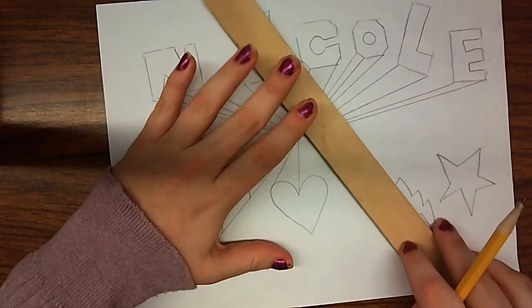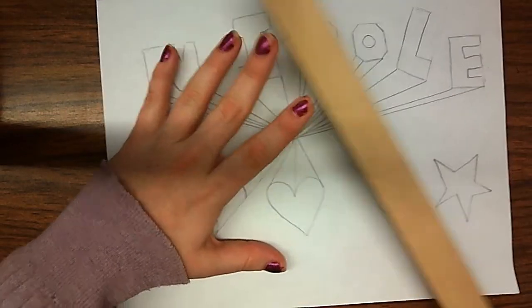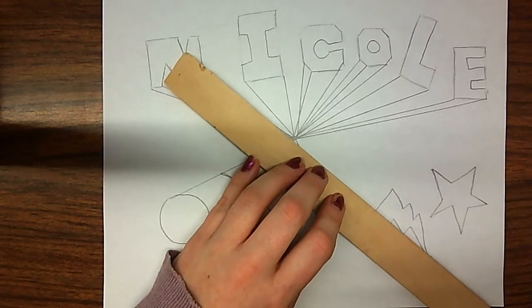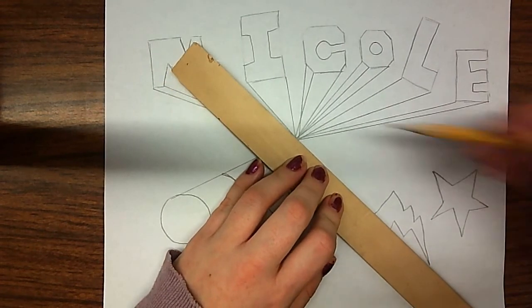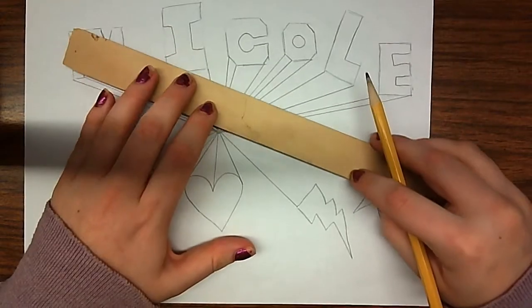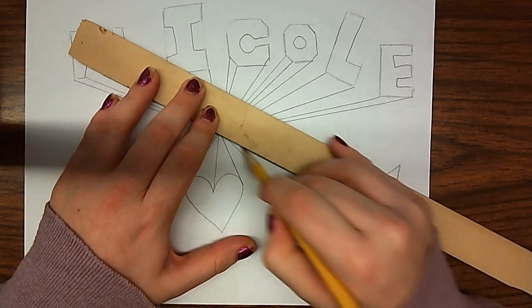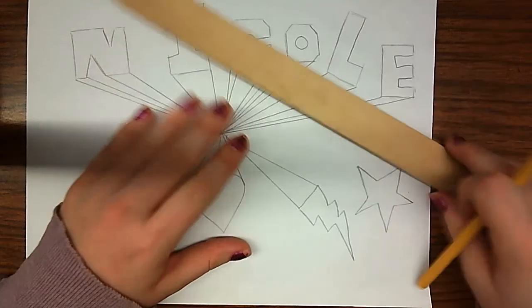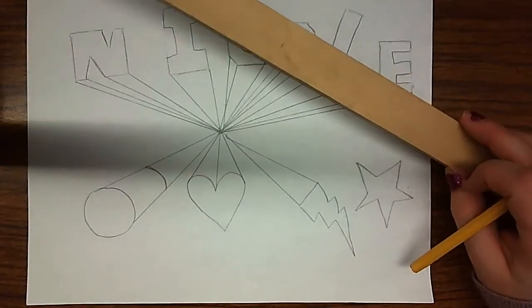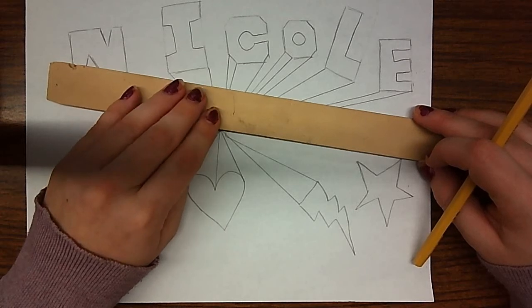So I'm just going on the edges closest to my vanishing point. I'm going to worry about the outside after, especially because some of this might get overlapped, and if we're using overlap, then I want to know what's in front.